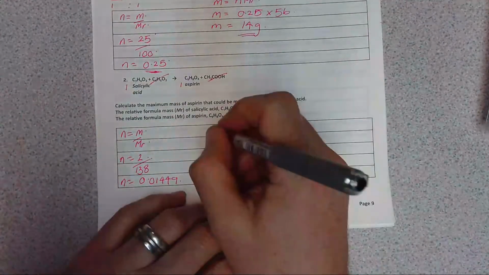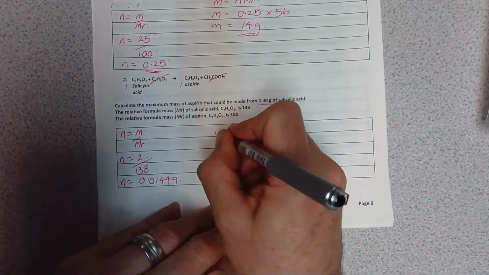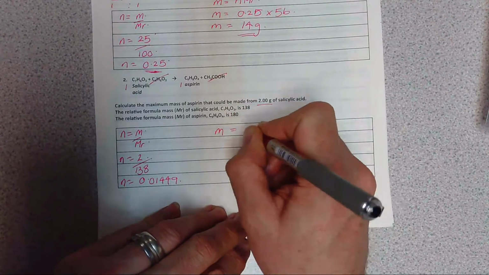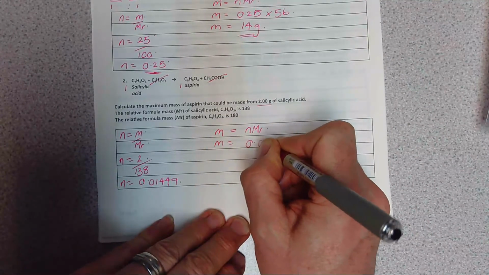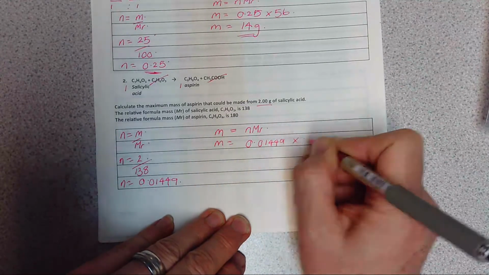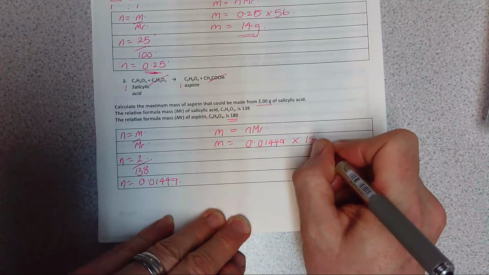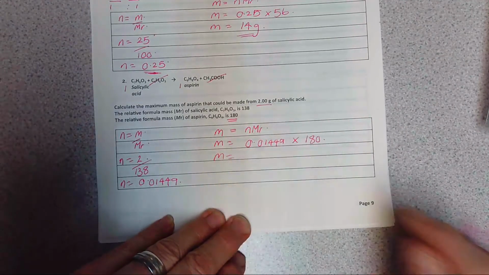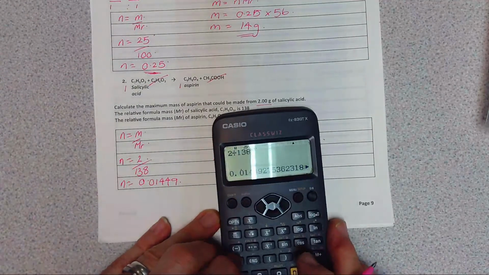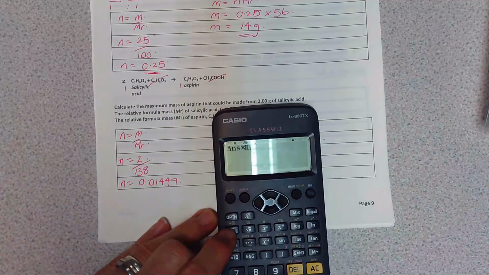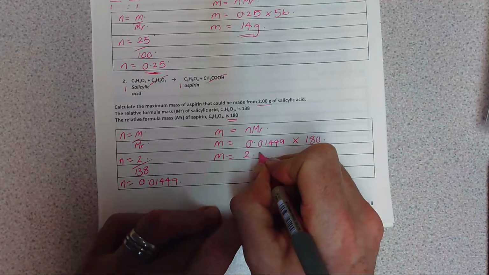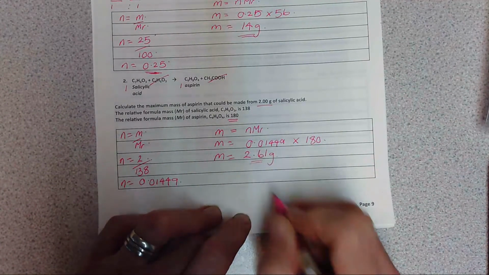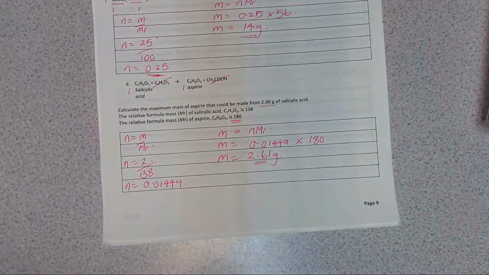So the mass of the aspirin then would be the number of moles times the MR. So 0.01449 times the mass of the aspirin, which is 180, gives me 2.608, so 2.61 grams would be the theoretical yield we would expect for this calculation.